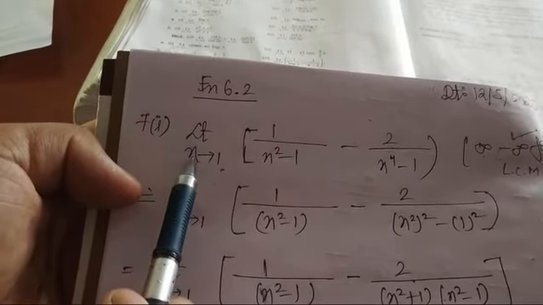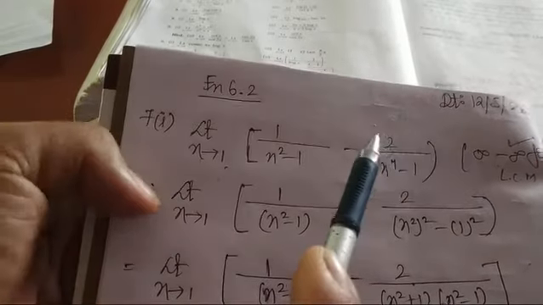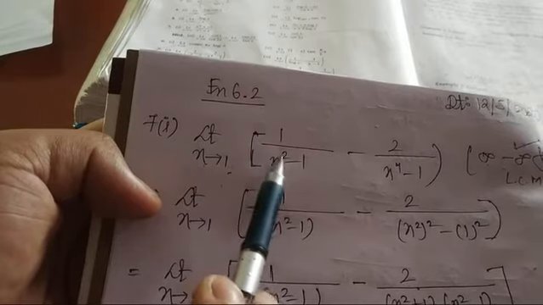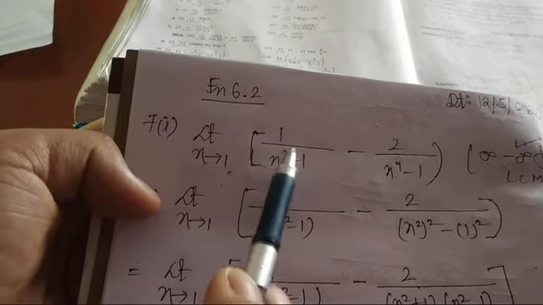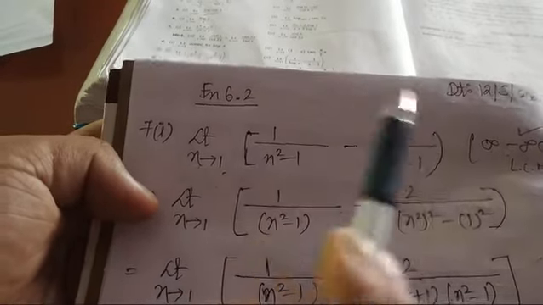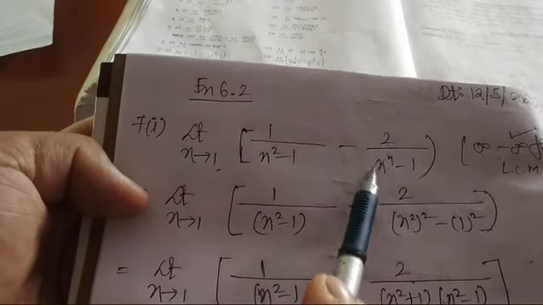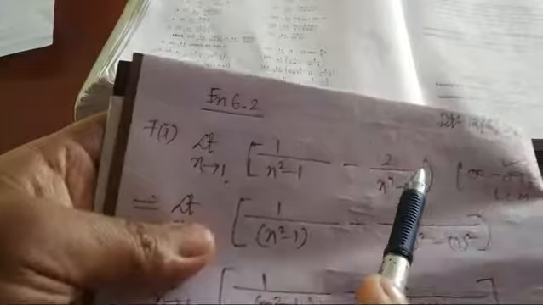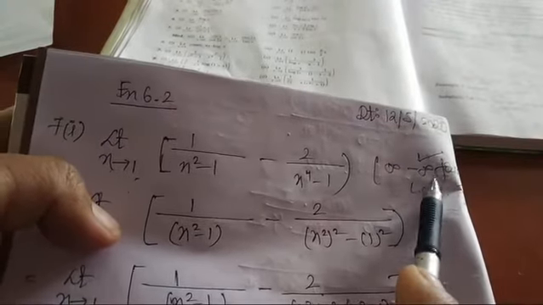So let us check with limit x tending to 1. What are we getting? When I put x equals to 1, I'll be getting 1 square minus 1, that is 1 minus 1, 0, and 1 by 0 is infinity. Similarly, when I put x equals to 1, 1 to the power 4 is also 1, 1 minus 1 is again 0, so 2 by 0 is again infinity. So all in all, I am getting infinity minus infinity form.